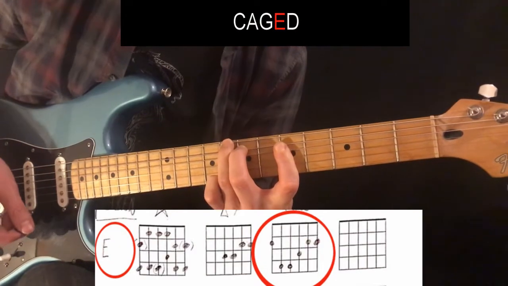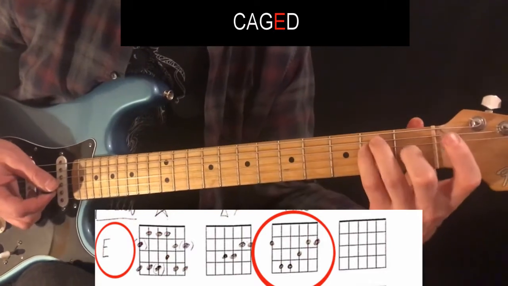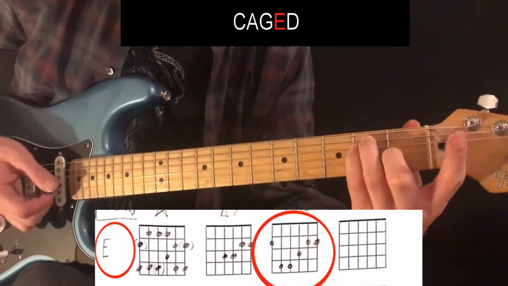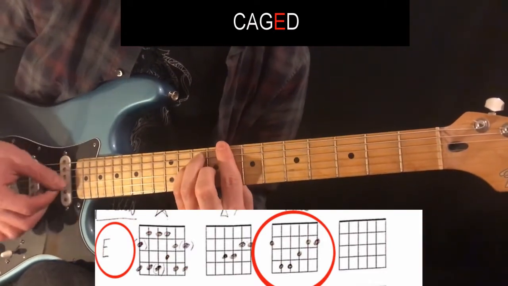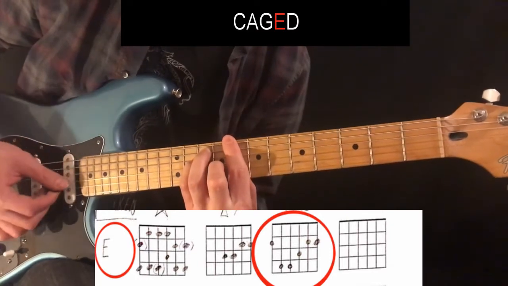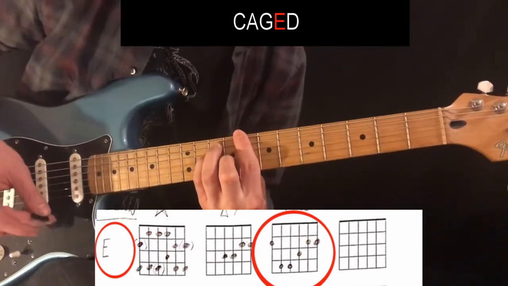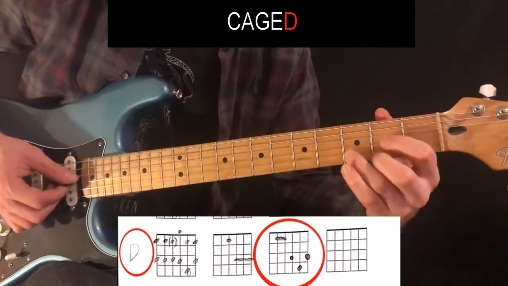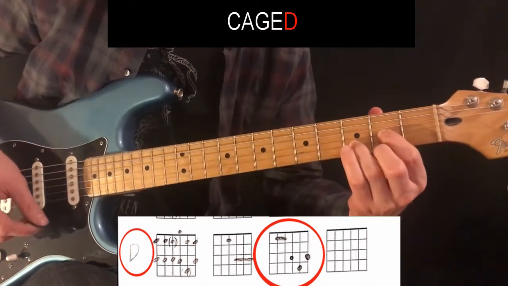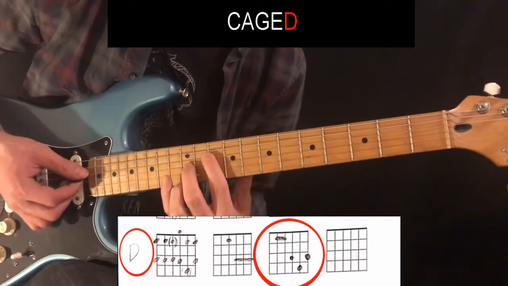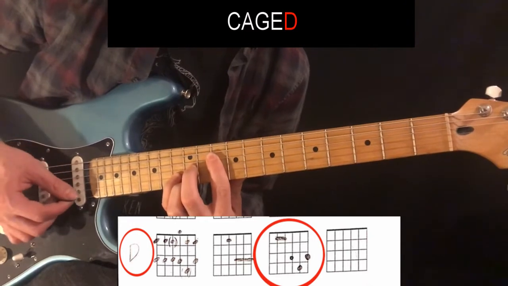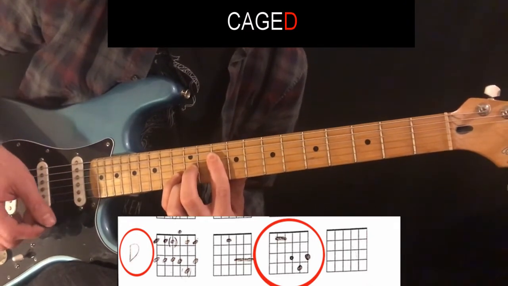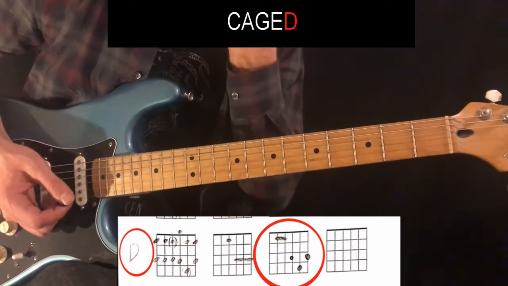Then we'll do the same thing with E. And to finish off the CAGED word, we'll do it on D. This is a C chord in D position, or a D position C chord.